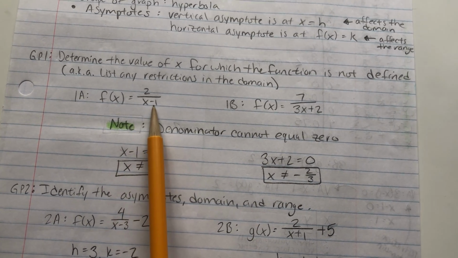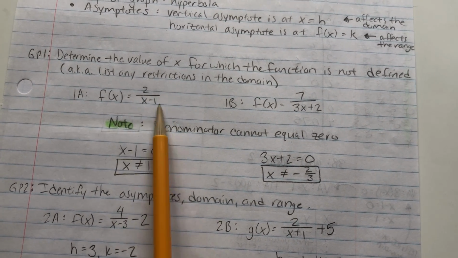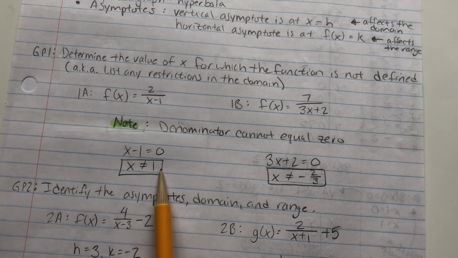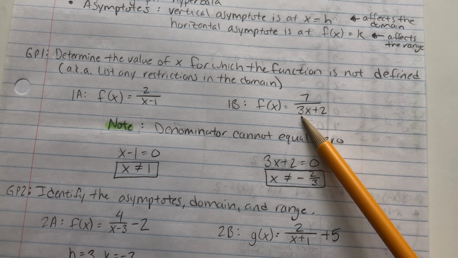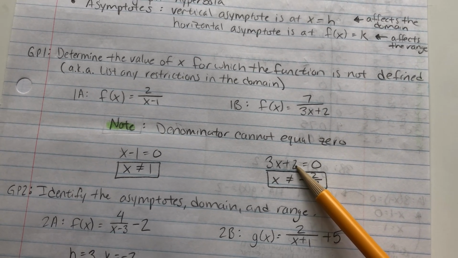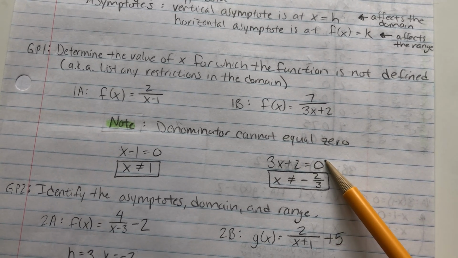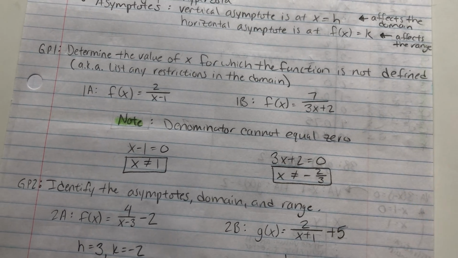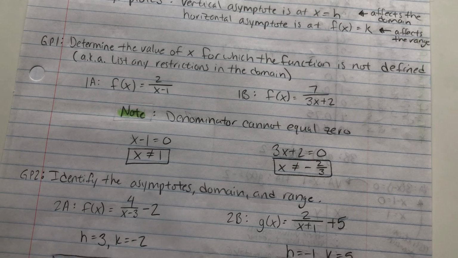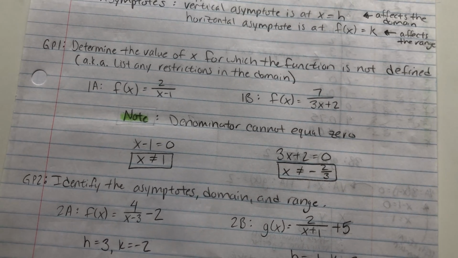Basically, we're listing restrictions in the domain like we did in lesson 8.1 before school closure. In part A, if we look at our denominator and set that equal to 0, we notice that x cannot equal 1. In part B, if we set the denominator equal to 0, 3x plus 2 equals 0, subtract 2 from the other side, divide by 3, we find that x cannot equal negative 2/3. Okay, so those would be our restrictions.